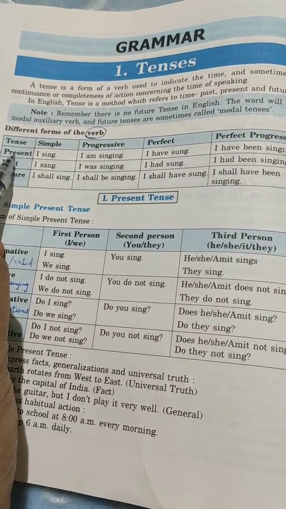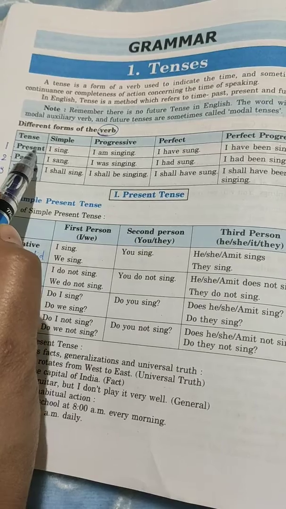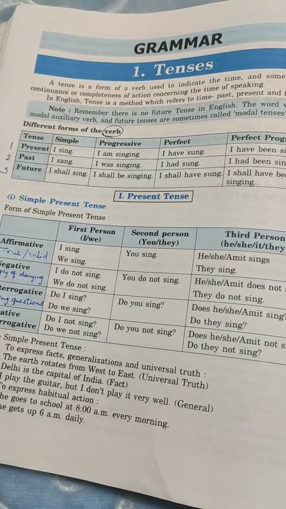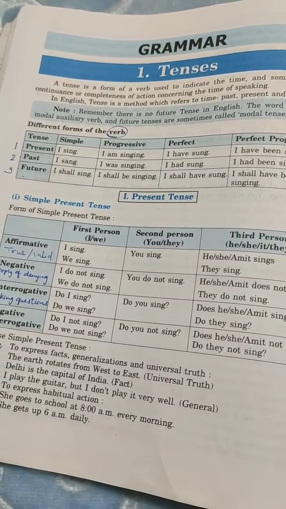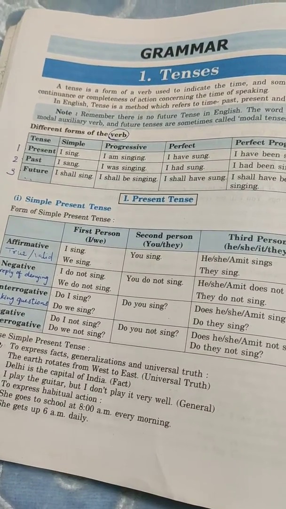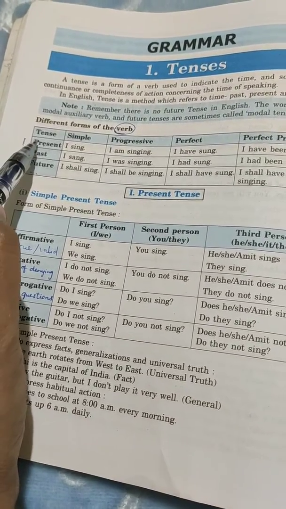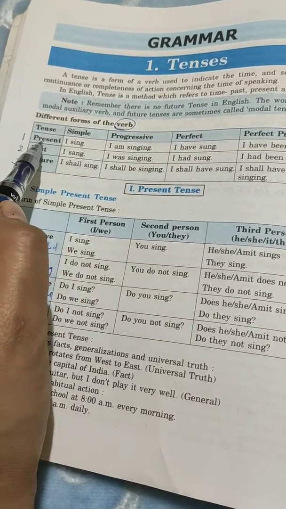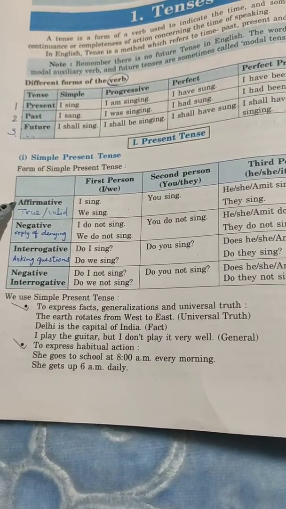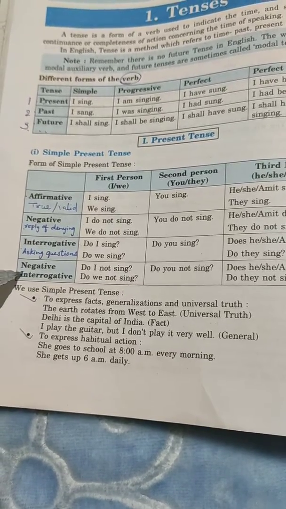Present means what is currently available, right now. Past is what has already happened, finished. And future is what is going to come. Simple. Now all these 3 sons, each son had 4 sons: affirmative, negative, interrogative and negative interrogative.